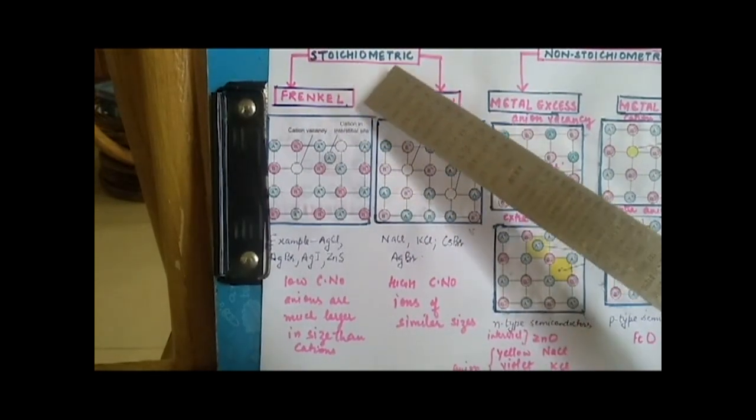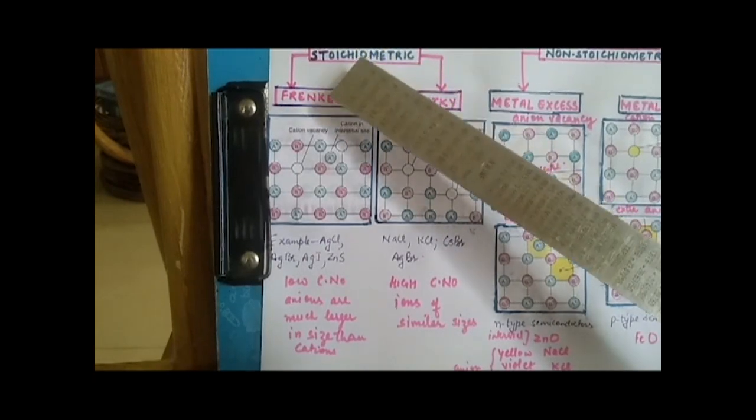The compounds which have an equal number of cations as well as anions and conform to their normal chemical formula are called stoichiometric compounds, and the defects in these compounds are called stoichiometric defects. Despite the defects, the number of cations and anions remain the same.